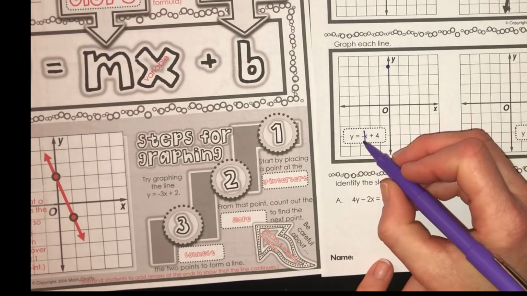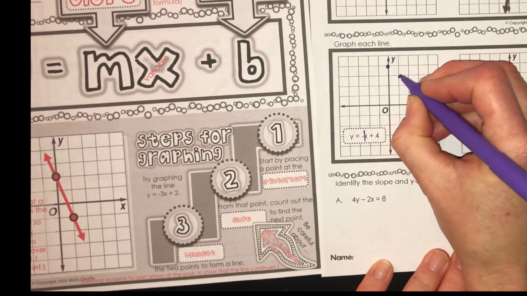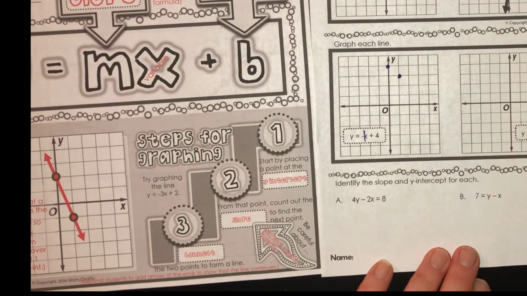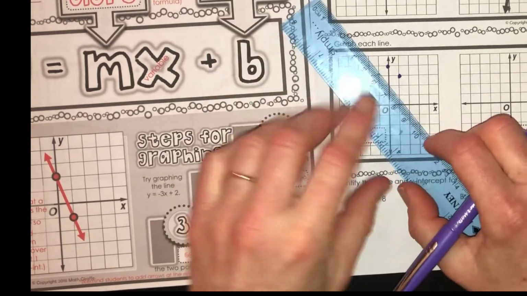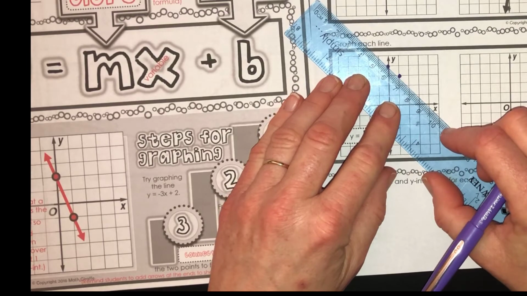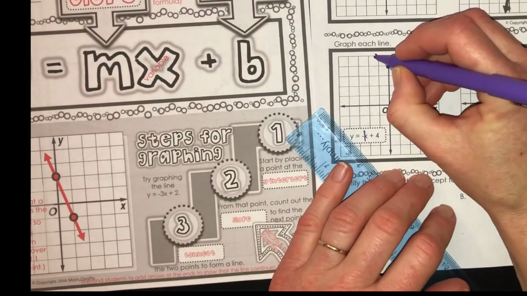So the slope is negative 1, so I'm going to go down 1 and over 1. So the slope faces that direction. Now, number 3 says connect the points. There we go.